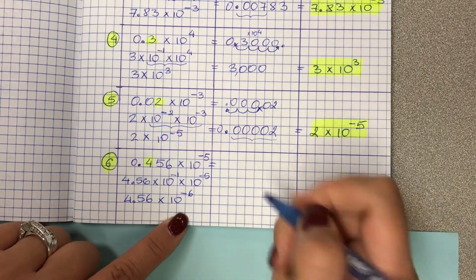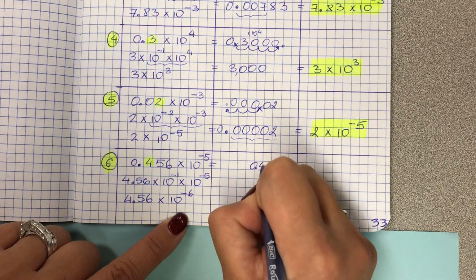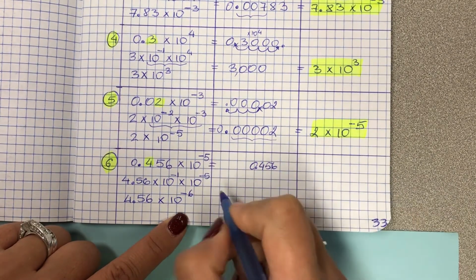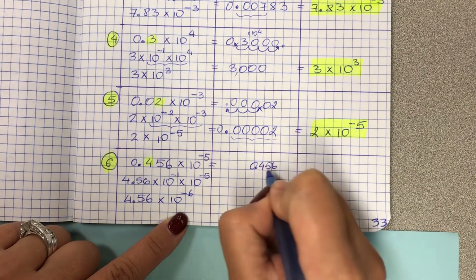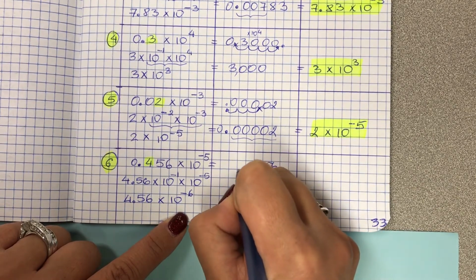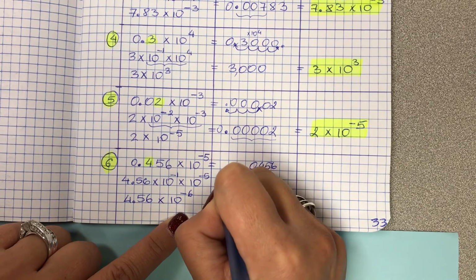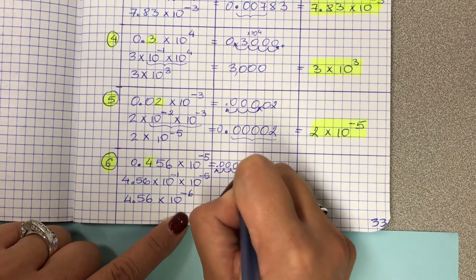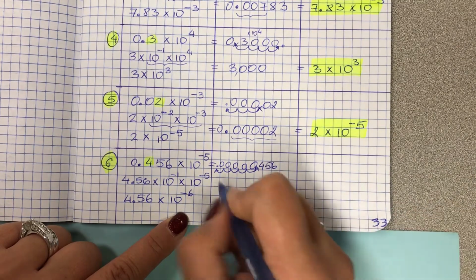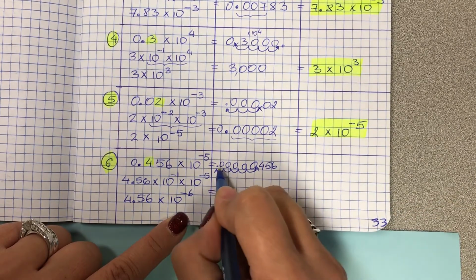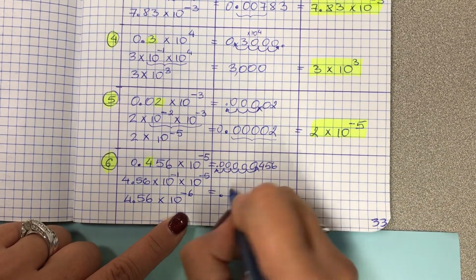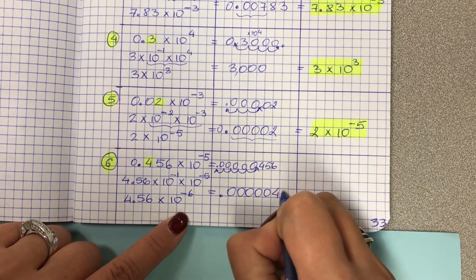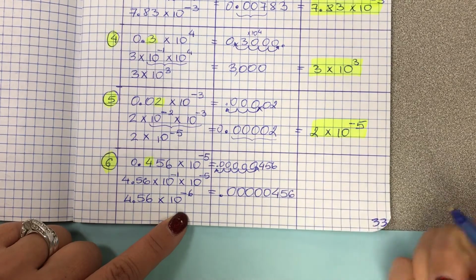Going through the standard form, I have 0.456 multiplied by 10 to the -5, which means go left 5 times. 1, 2, 3, 4, 5. So my standard form is going to have now 1, 2, 3, 4, 5 zeros. The 4, the 5, and the 6.